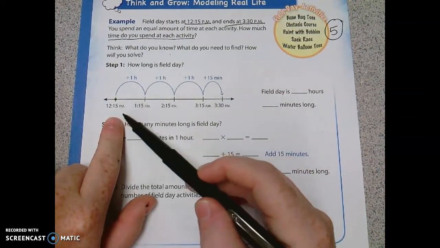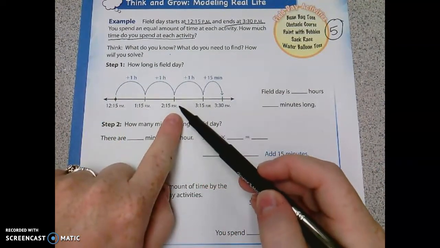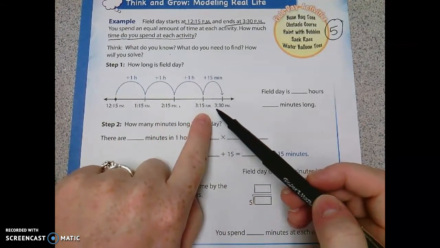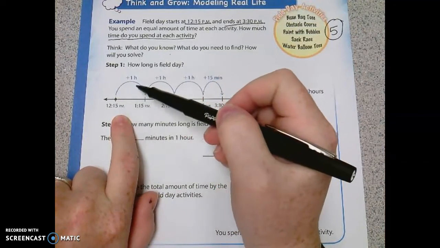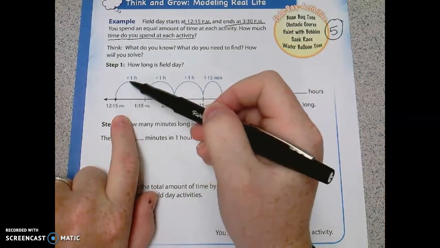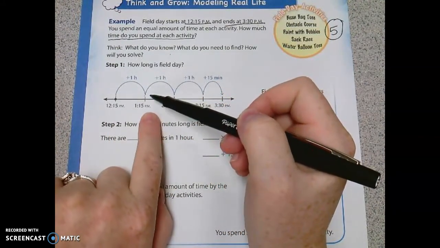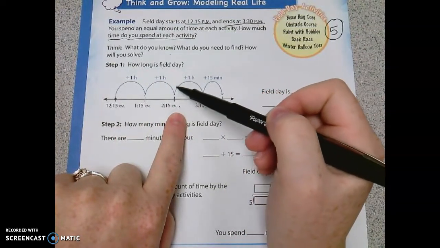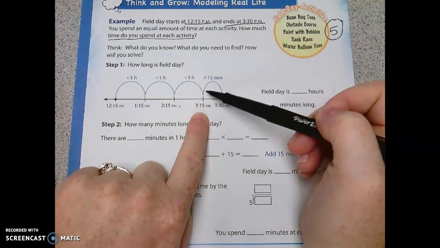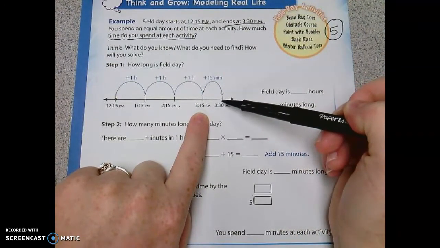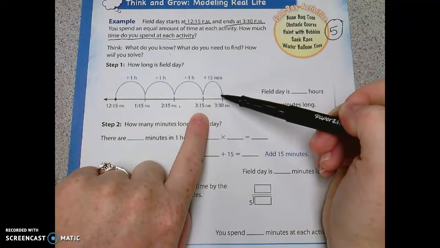So 12:15 to 1:15 to 2:15 to 3:15 and then 3:30, okay? So from 12:15 to 1:15 is 1 hour. 1:15 to 2:15 is 1 hour. 2:15 to 3:15 is 1 hour. And 3:15 to 3:30 is 15 minutes.